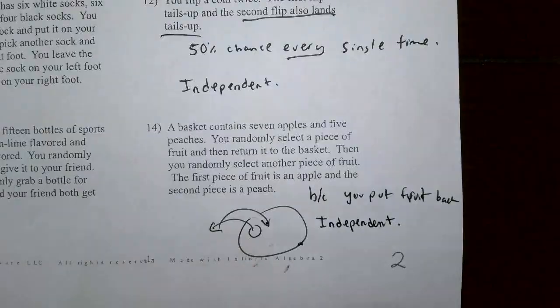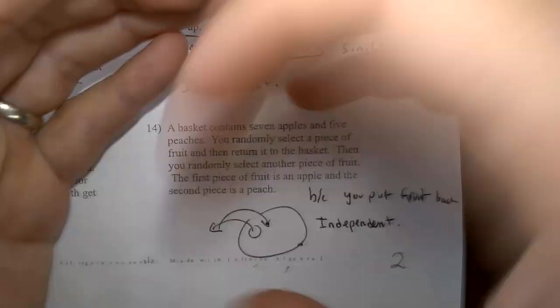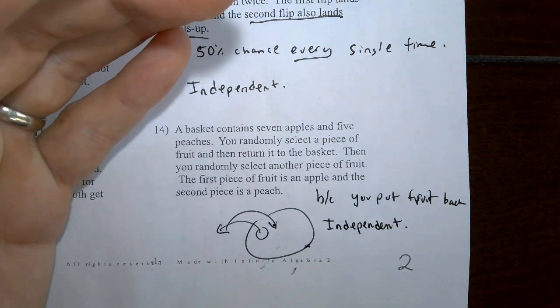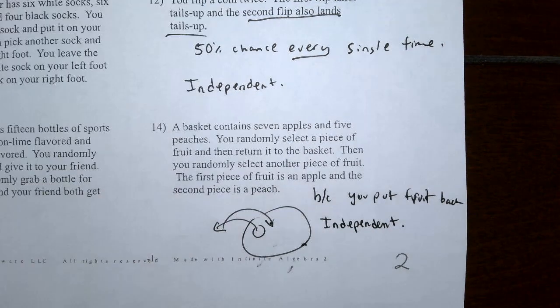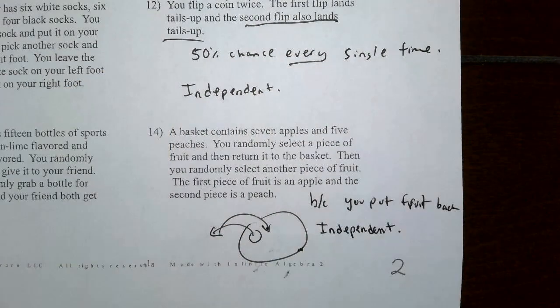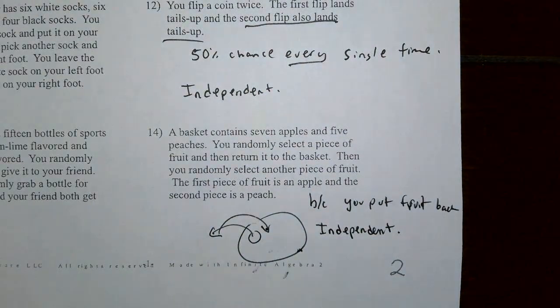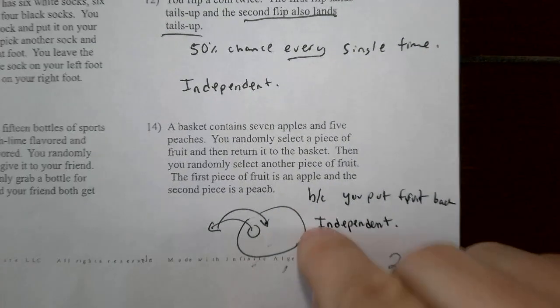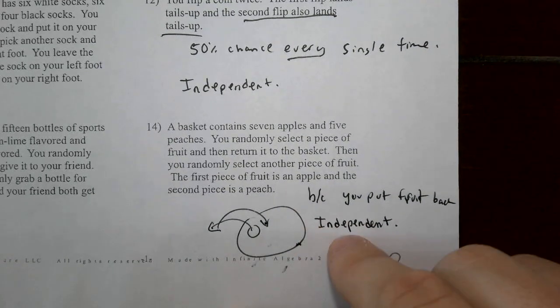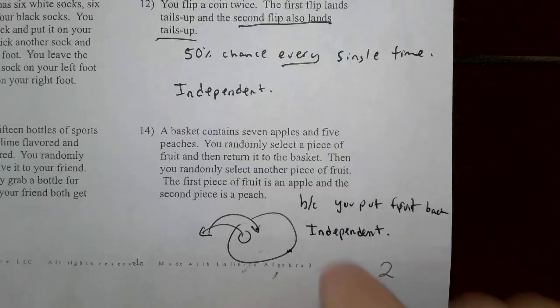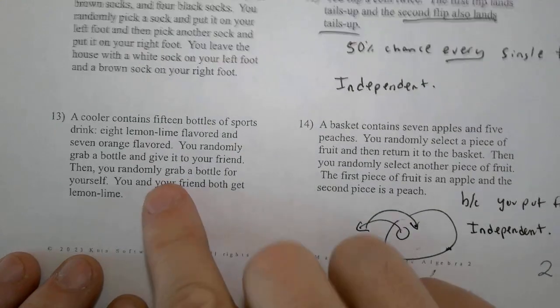If you did not put the fruit back the first time, then it would be a dependent event. So let's say that you had a whole bunch of fruit. If you took the apple out, now you have one less apple in the basket. So if you go in to reach again, the likelihood of you getting an apple now is a little bit less because there's less apples in there. But in this case, you put it back. Because you put it back, it would be considered an independent event. I might be doing 13.